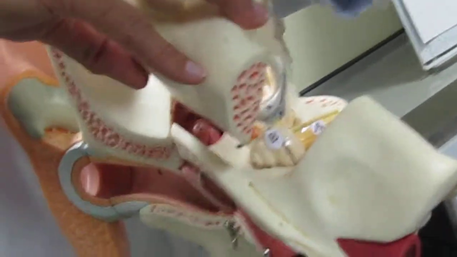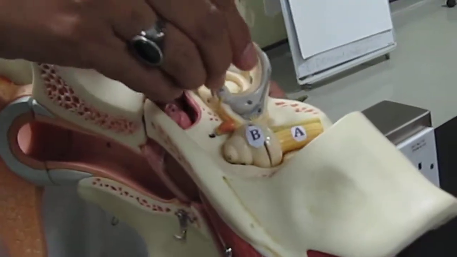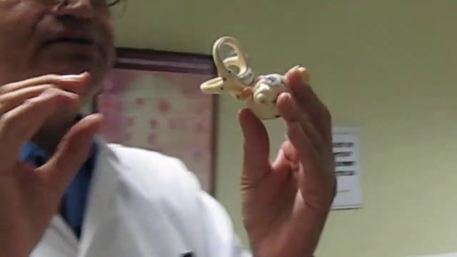Now, if I remove the bone all the way, ultimately I will come to this structure. This is all made up of bone. This is all bone. I remove bone.